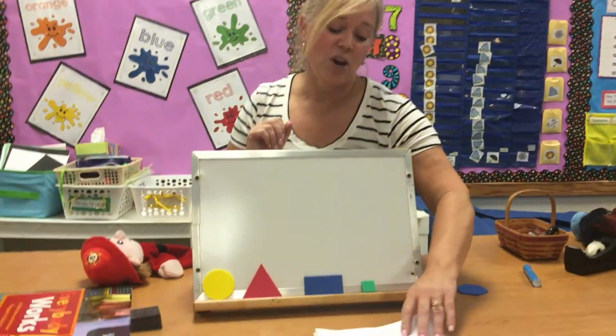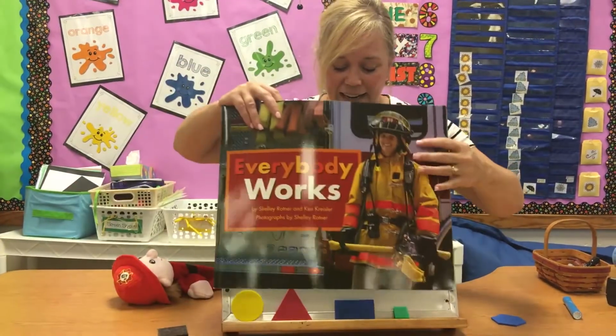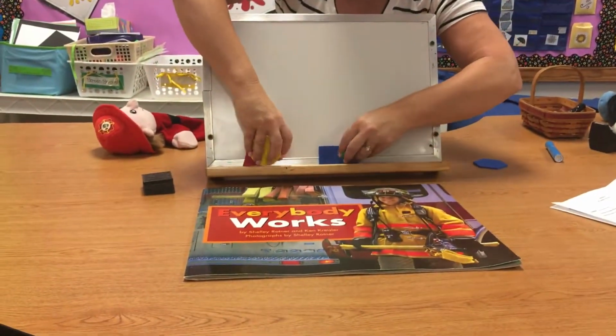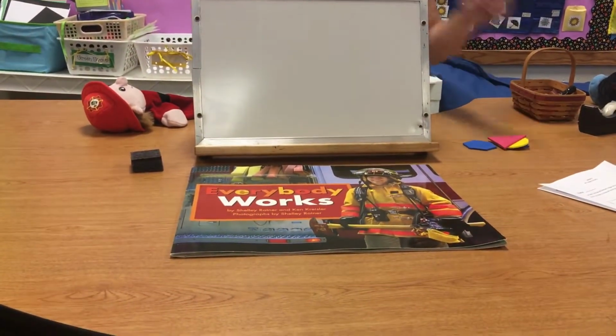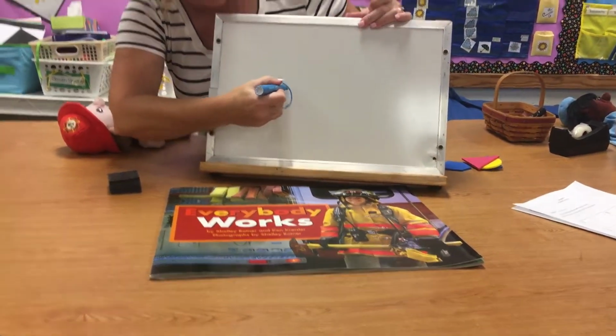Now we've also been talking about community helpers. So I've got a big book today, and it's called Everybody Works. In Everybody Works, we're going to look for one of our word wall words that we're just learning. It's the word wall word and. So I'm going to write it on here. It's A-N-D.